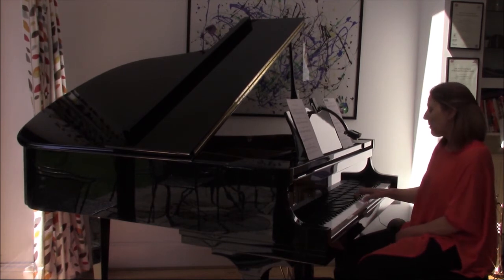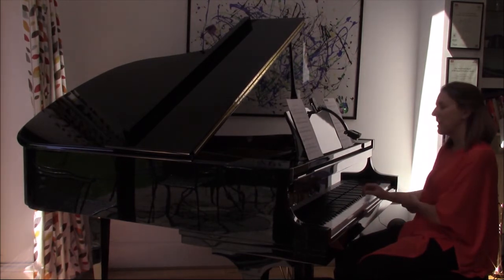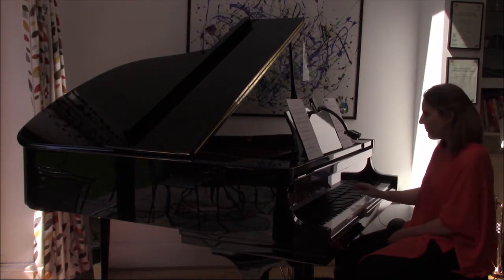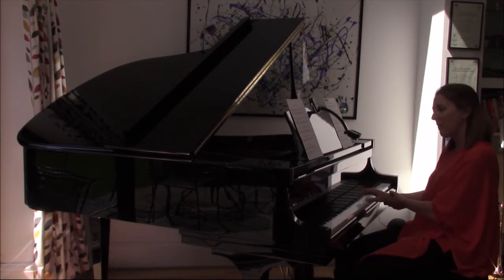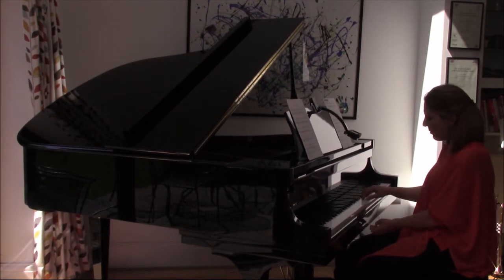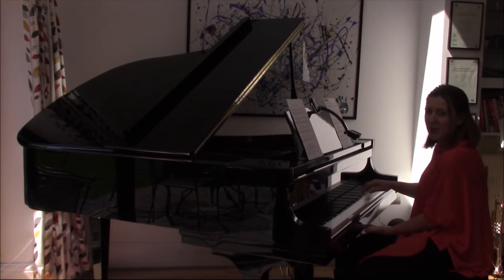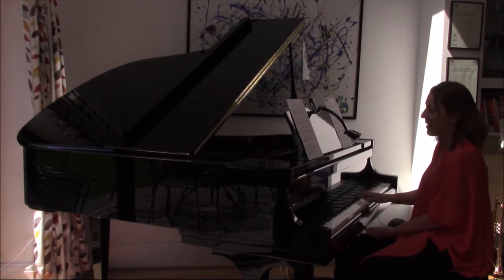So I'm thinking about pressing deeply into the keys and thinking about my arm weight, just thinking about how we describe that to our students. I'm thinking about a very heavy feeling, almost pressing right down. I always try to imagine I'm actually pressing deep into the piano.